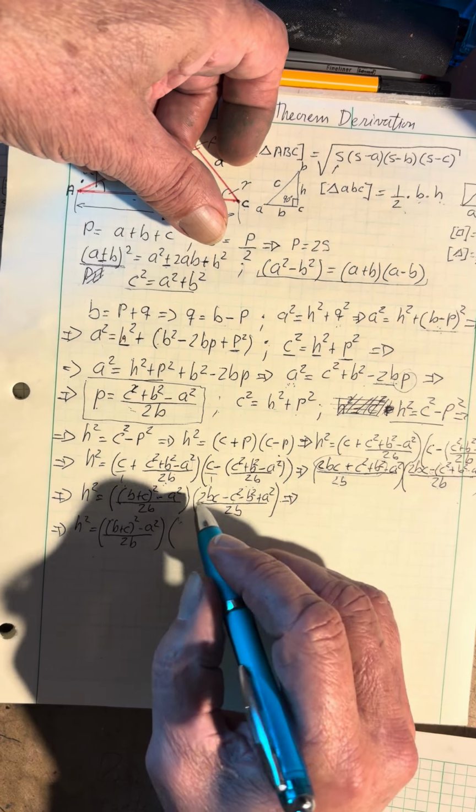The next one is the same thing, but with the c. So the next parenthesis will be 2s minus 2c, and the next parenthesis will be 2s minus 2b, all divided by 4b squared.